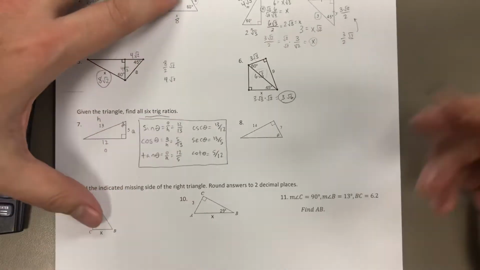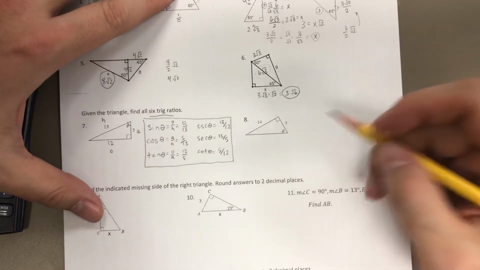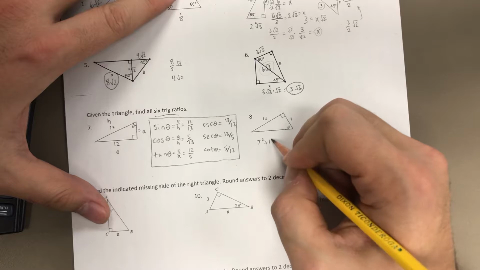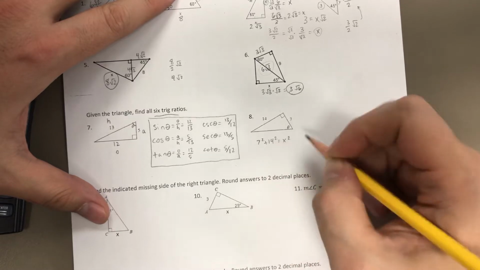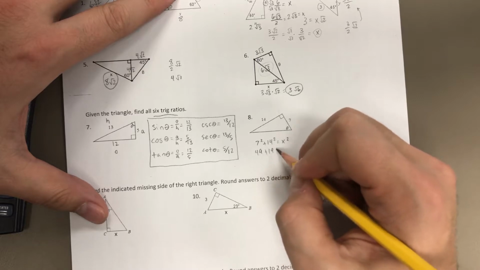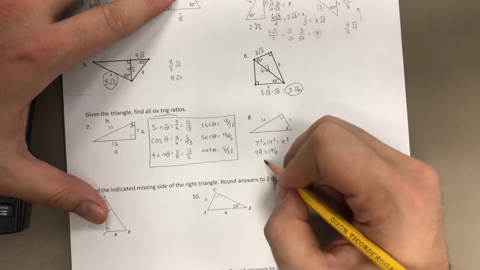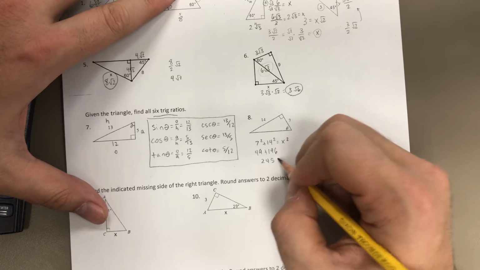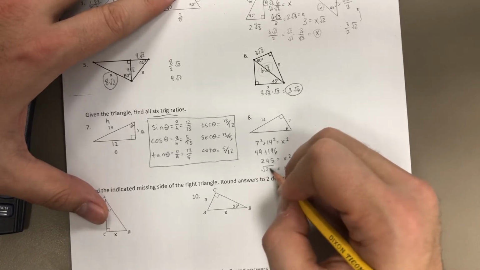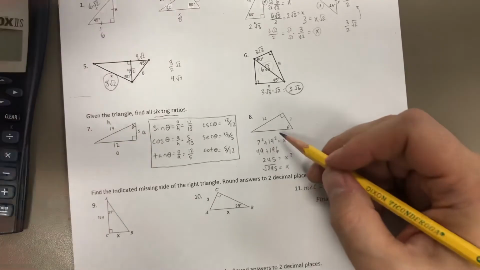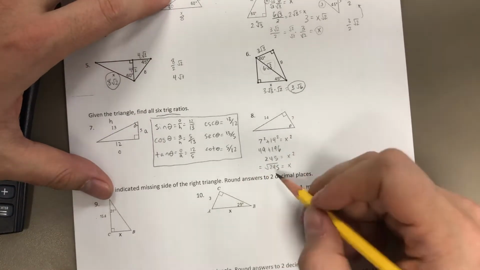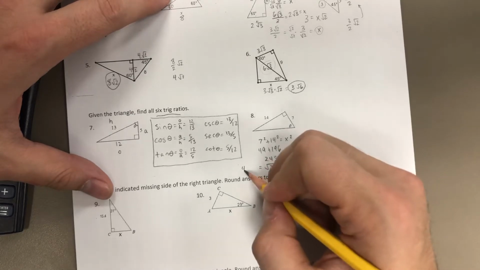Next up, number 8, same thing, just use the Pythagorean Theorem if you don't have that missing side. So let's see here, 7 squared plus 14 squared equals x squared. 7 squared is 49, 14 squared is 196. If I add those two together, I get 245. And if I take the square root, I get x is equal to the square root of 245. And you can just keep that as your hypotenuse if you want, but you can also reduce this radical, because 245 is 49 times 5.